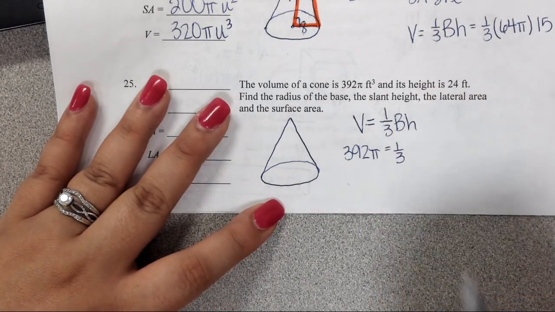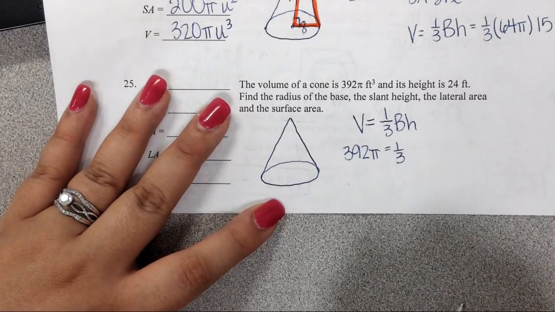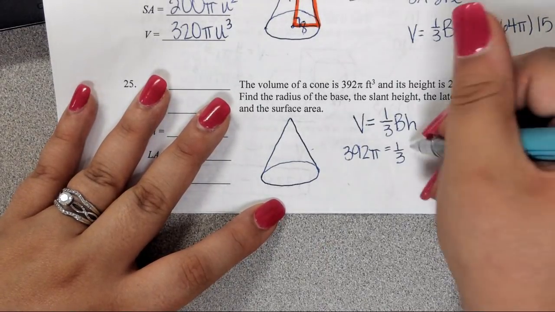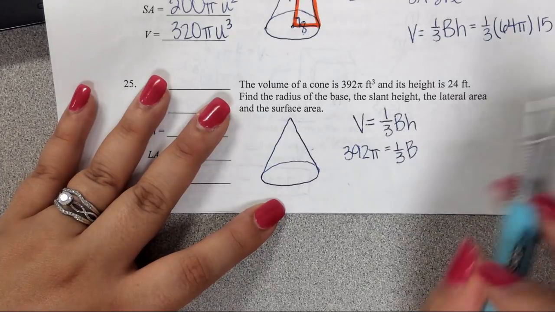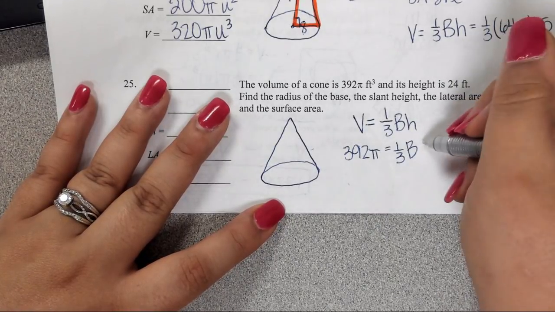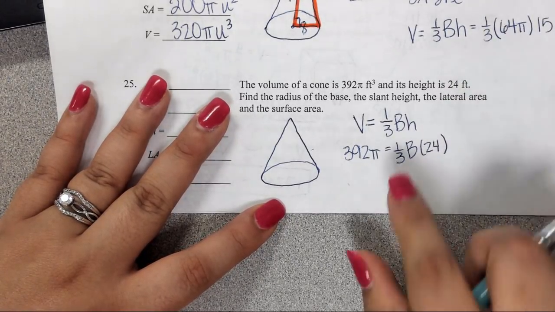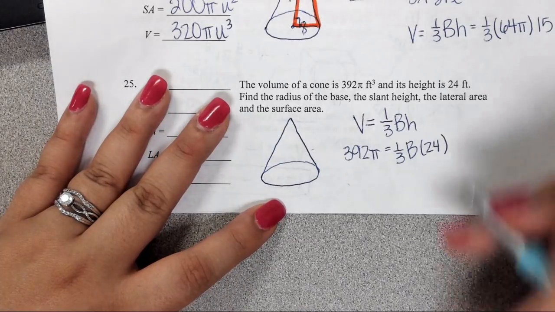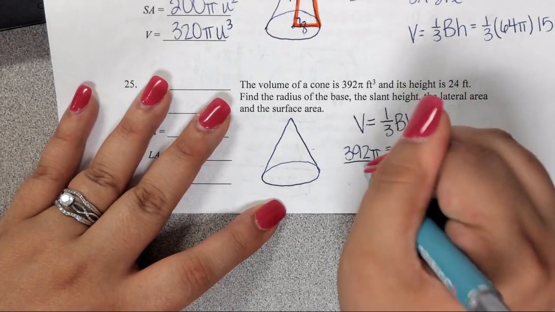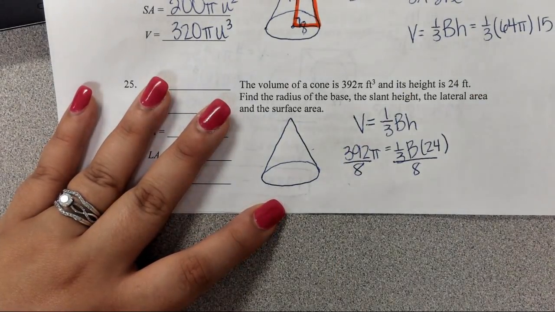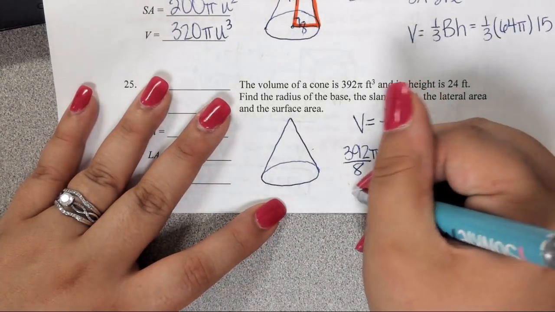Do I know the area of the base? I don't, so I'm going to keep it B. The height is 24. What's 1/3 of 24? 8. So I'm going to divide by 8. And 392 divided by 8 is 49.